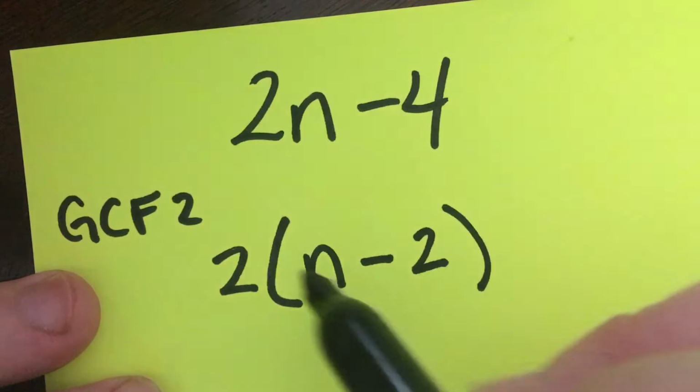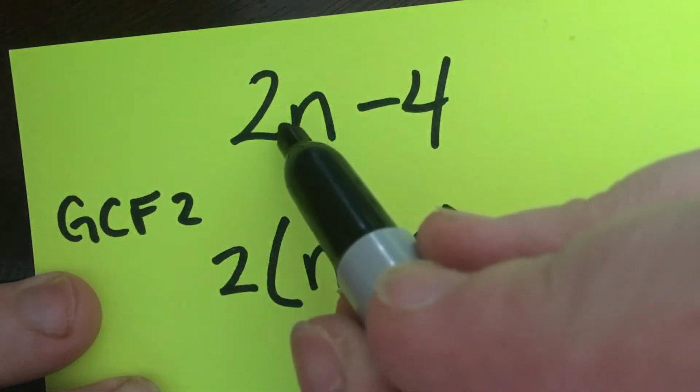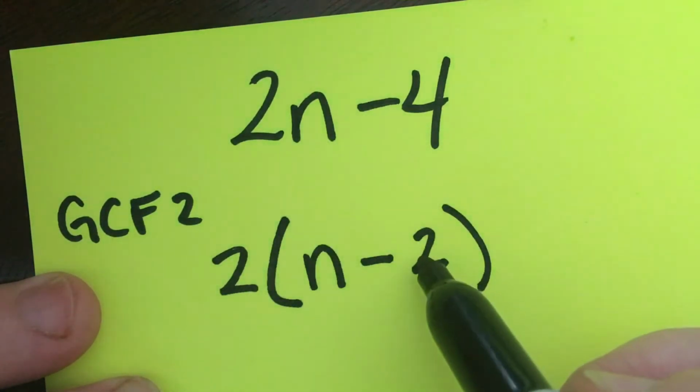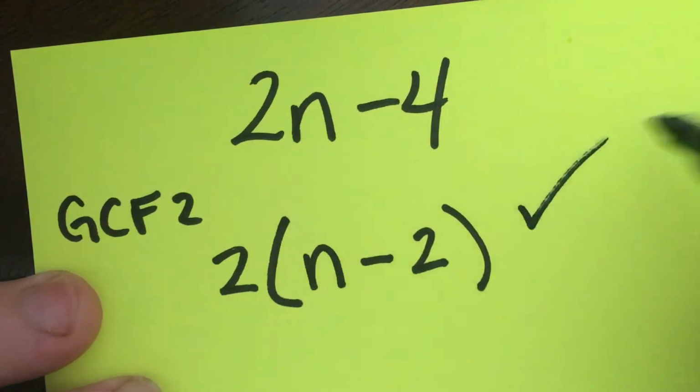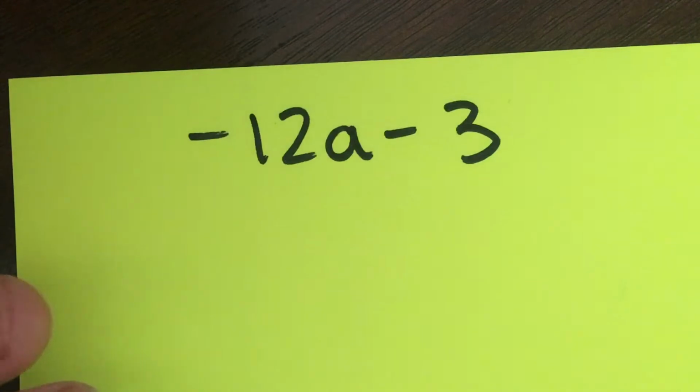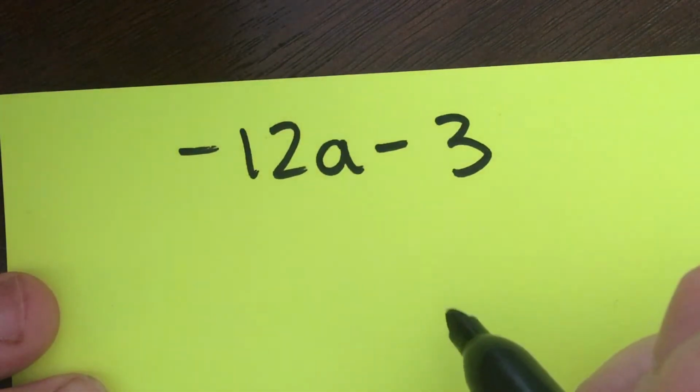So as I go to check that, 2 times n is 2n, I regain that, and 2 times -2 is -4. So I'm all set there, and that is factored. The next one includes negative signs, but it feels very similar.